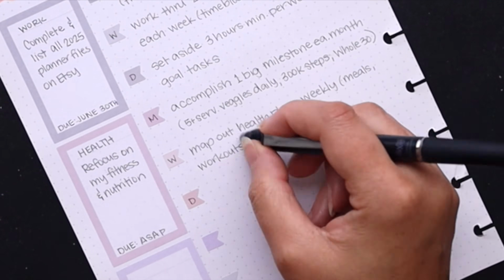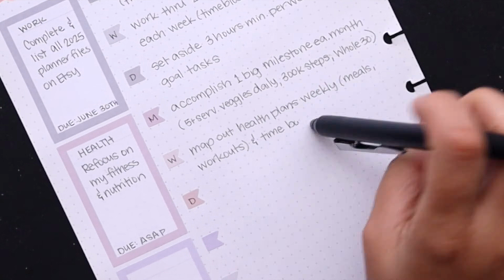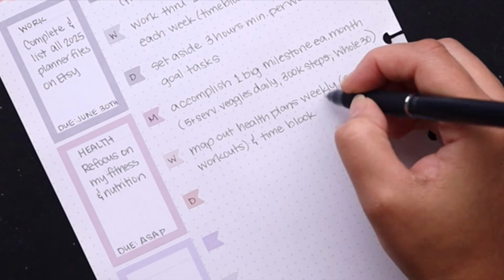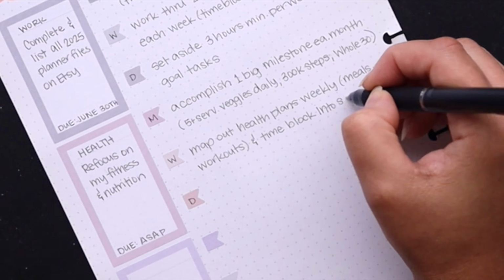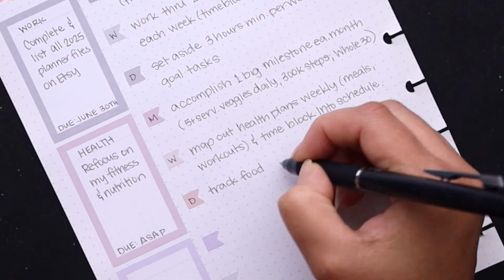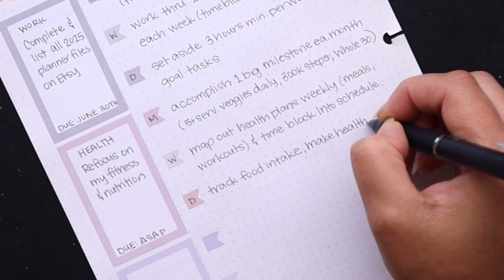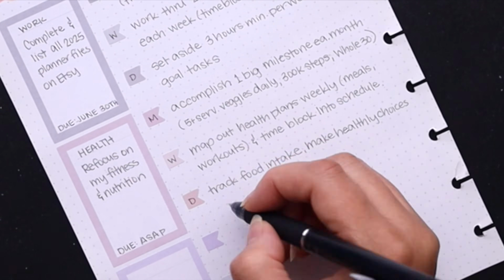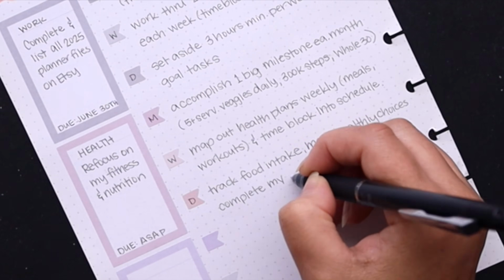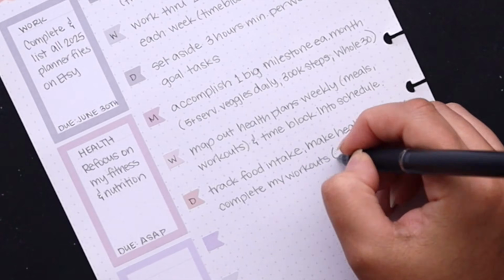So next I have a weekly goal of mapping out my health plans weekly, meaning setting out my meals and workouts, and then also time blocking those into my schedule. And then finally, for the daily breakdown, I want to make sure I'm tracking my food intake, making healthy choices, and then also completing my workouts without excuses.